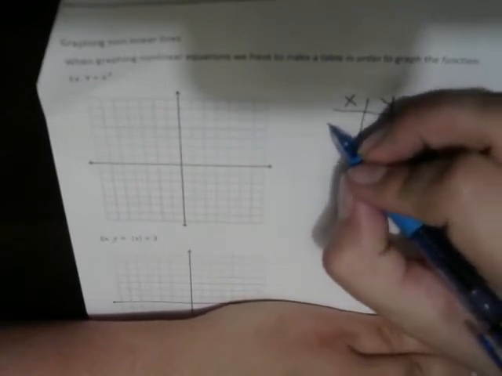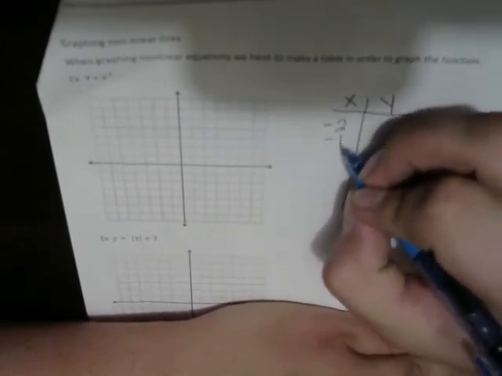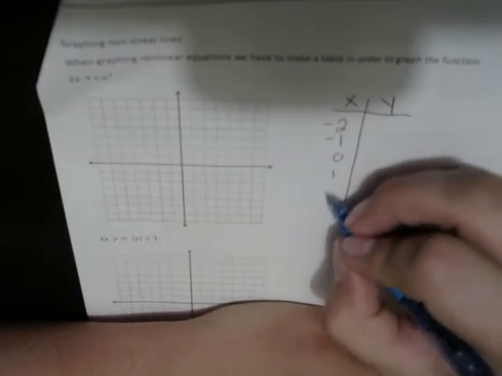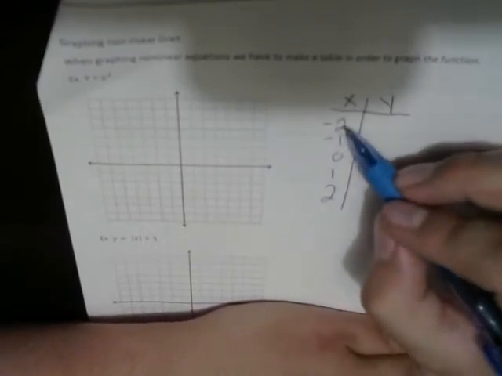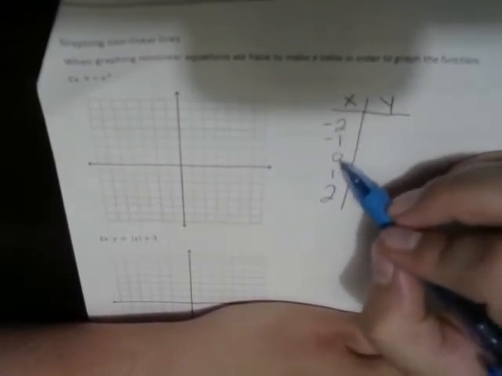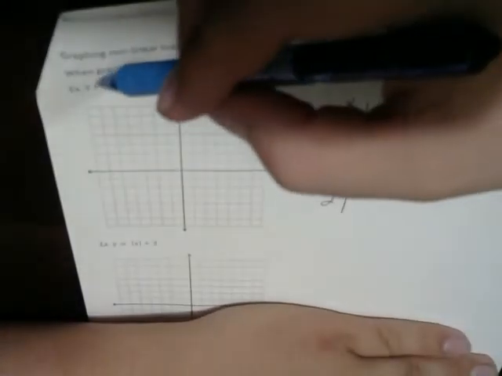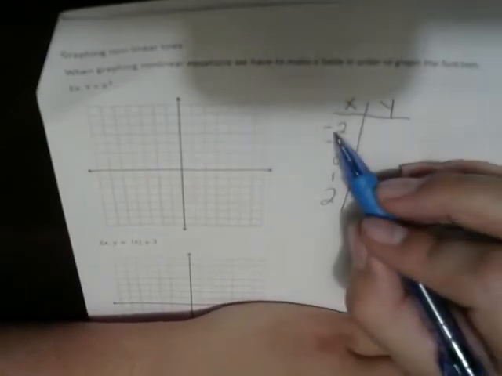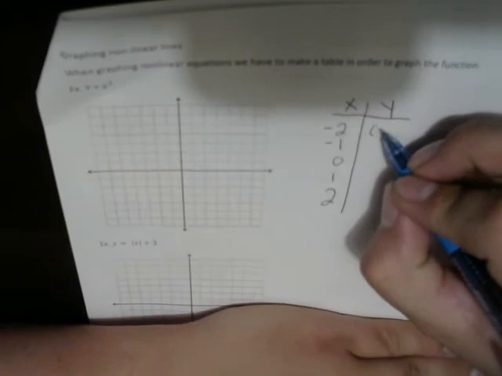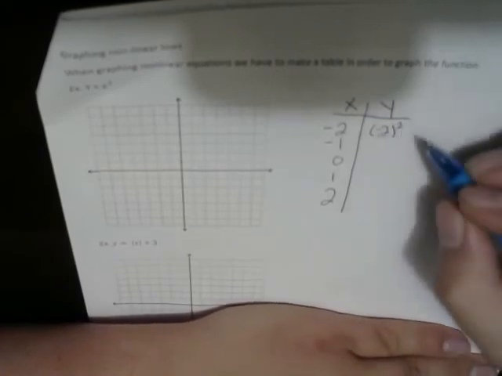But here we use -2, -1, 0, 1, and 2. Now, our equation is y equals x squared. That means we're going to square all our x's, and that's what gives us our y values. First one, -2 squared.